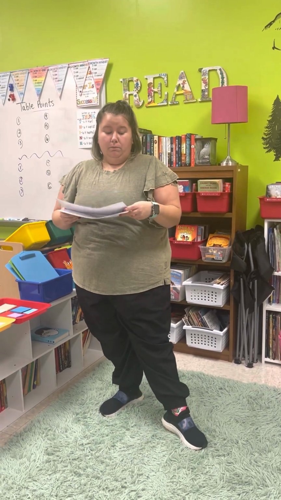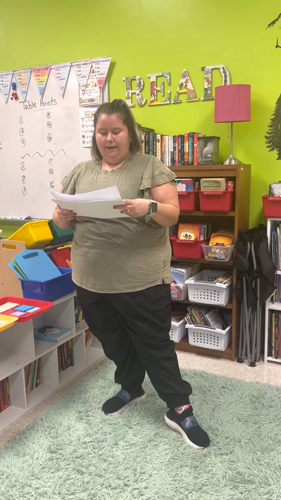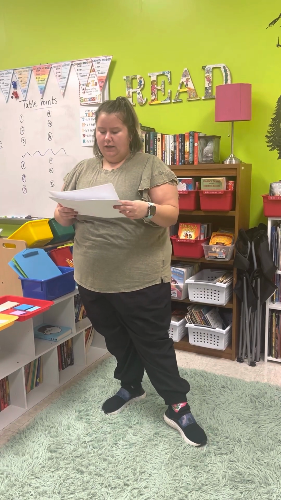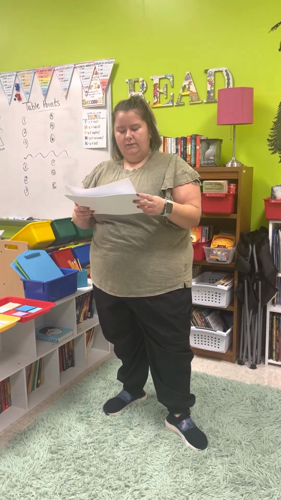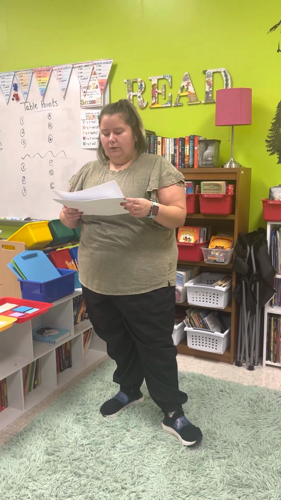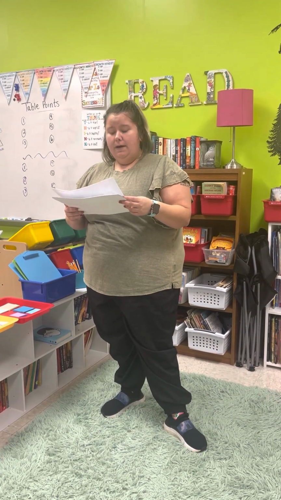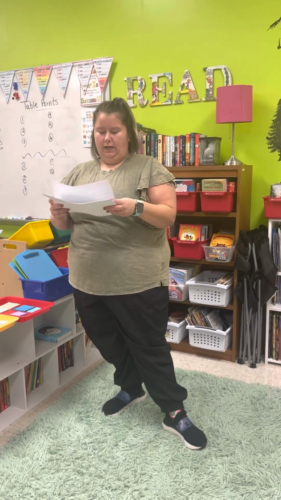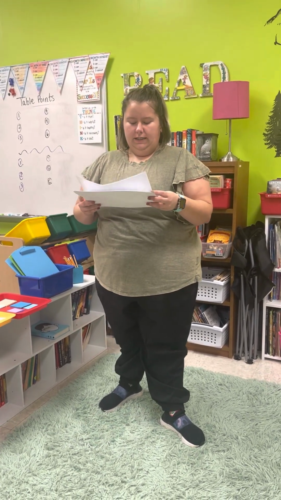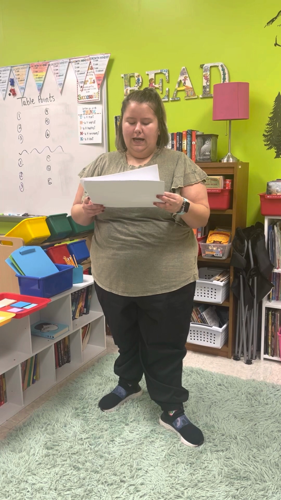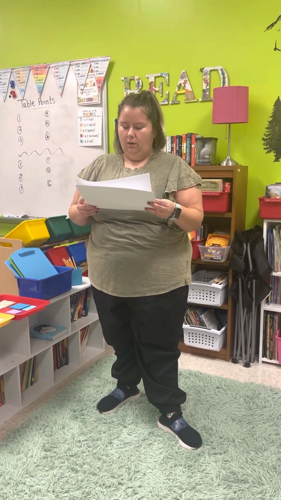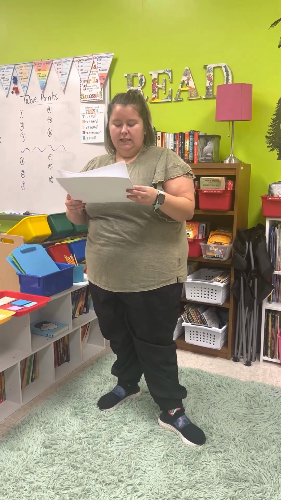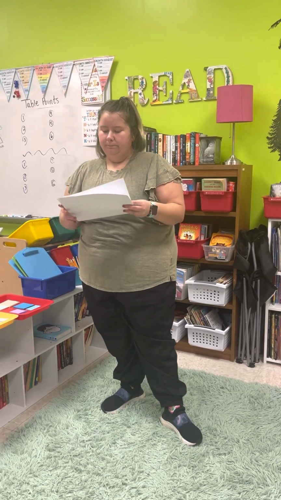RL 4.4.3, explain events, procedures, ideas, or concepts in a historical, scientific, or technical text, including what happened and why based on specific information in the text, which would be the English standard. And for the social studies standard, it would be 4.H.1, understand the role of various people, events, and ideas in shaping North Carolina.